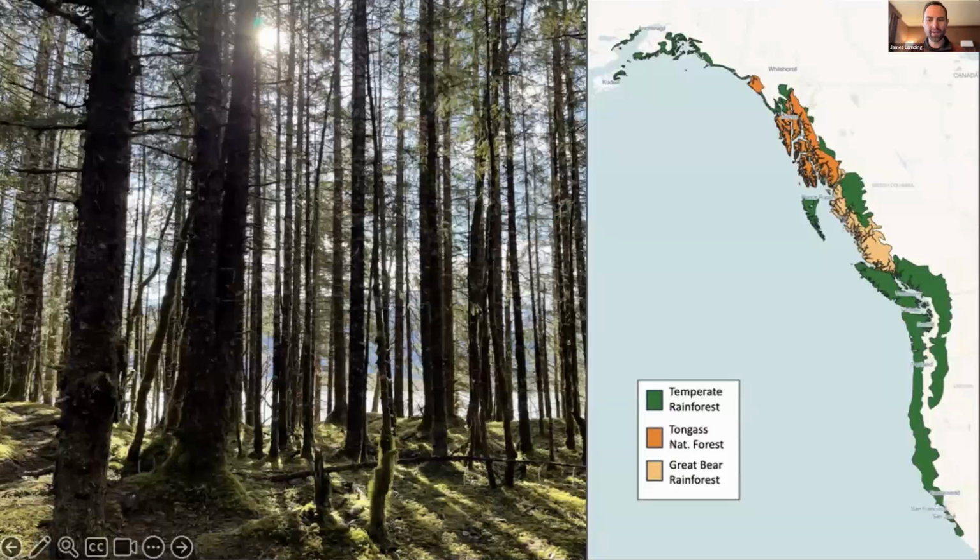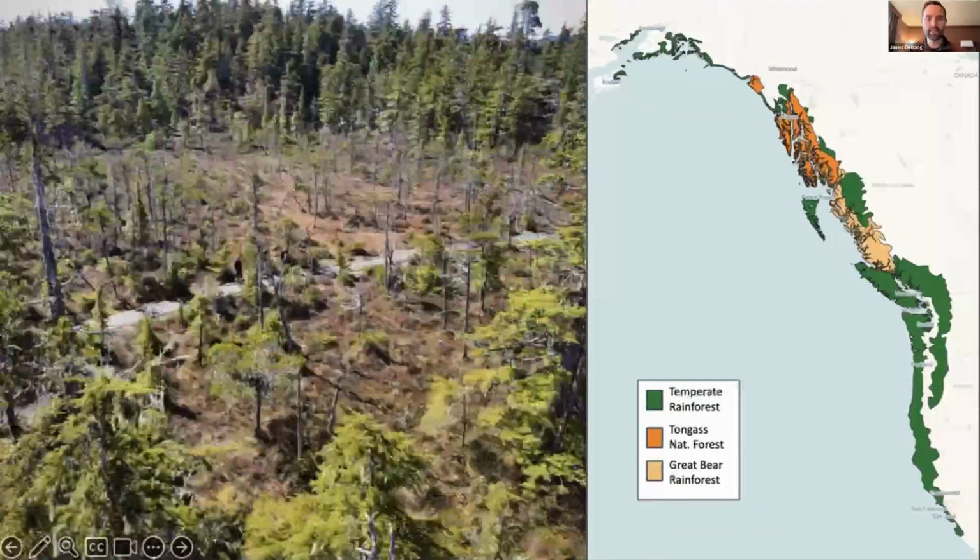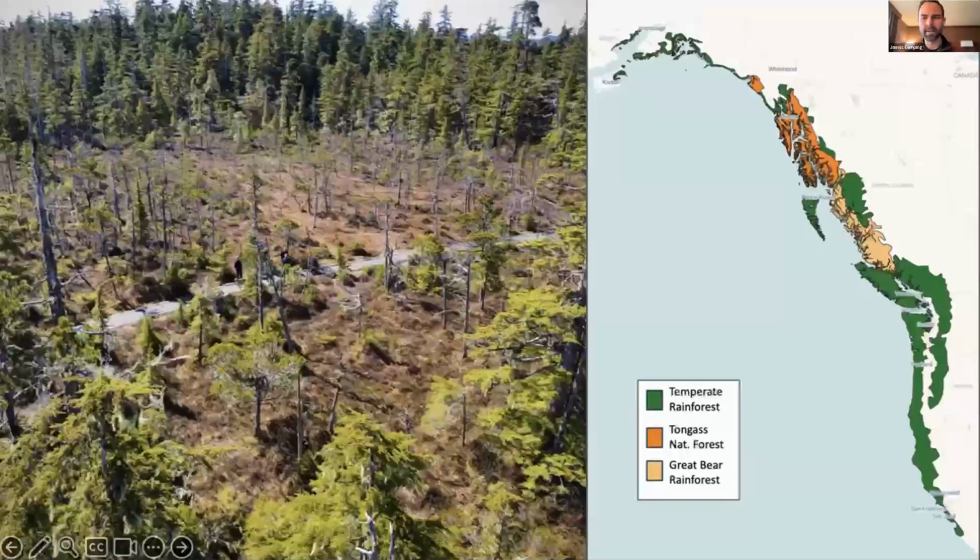So these forests are characterized by a really dense canopy of coniferous trees that include species like Sitka spruce. They include western hemlock, Doug fir, and redwood down on the more southern parts of the range. And they range in productivity. Here you can see a picture of muskeg or wetlands. Those are lower productivity sites in terms of aboveground productivity, and they consist of species like lodgepole pine and yellow cedar.